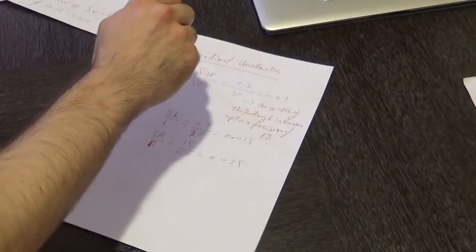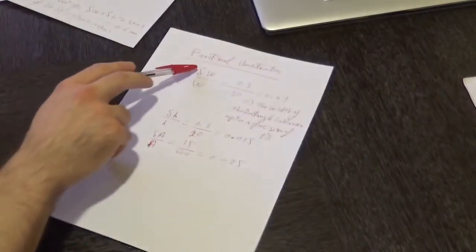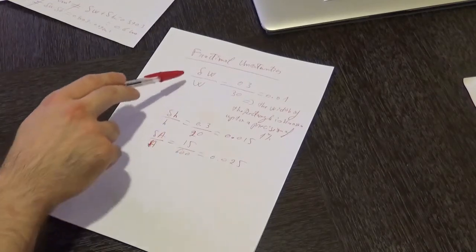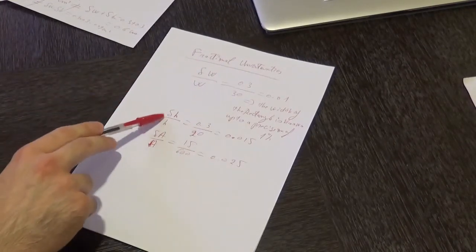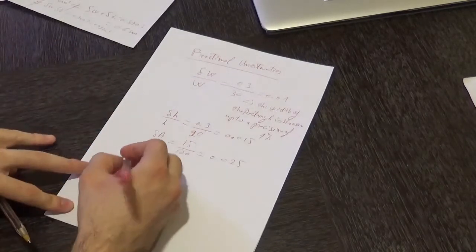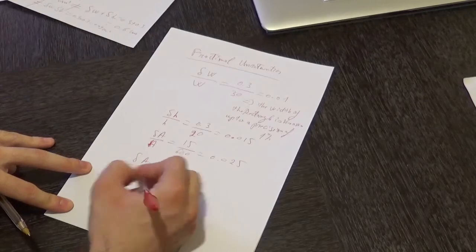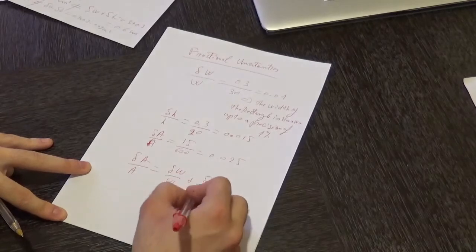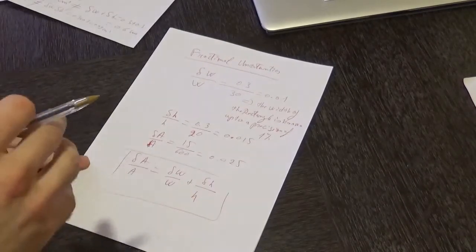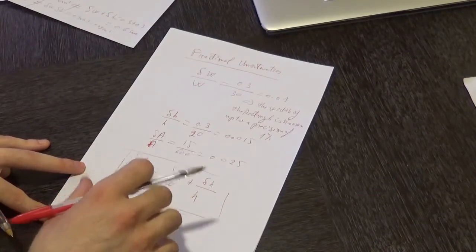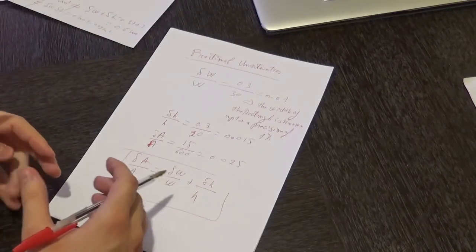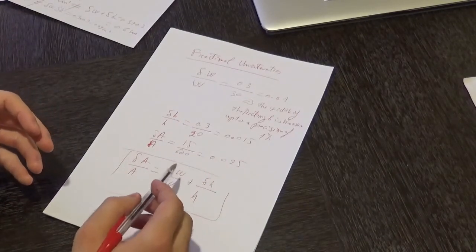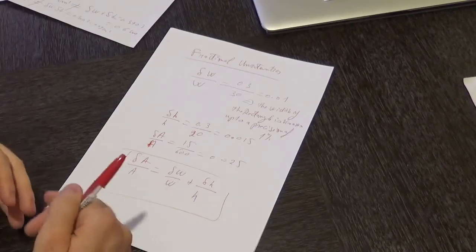So if we combine these first two uncertainties, if we add them up, we can clearly see that the fractional uncertainty in the area is equal to the fractional uncertainty in the width plus the fractional uncertainty in the height. Therefore, we can establish the following equation: delta A over A is equal to delta W over W plus delta H over H. So we can deduce that whenever we have a product, the fractional uncertainty in the quantity formed by that product is equal to the sum of the individual fractional uncertainties on each measurement.